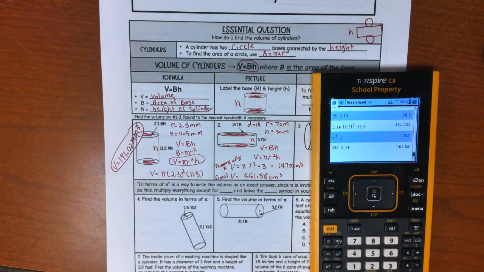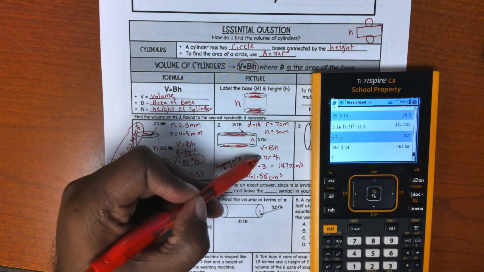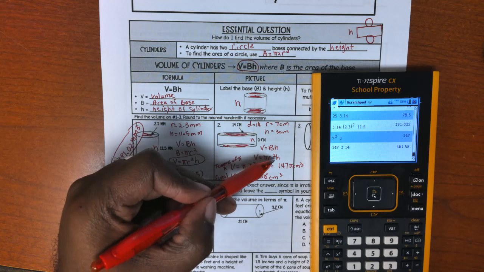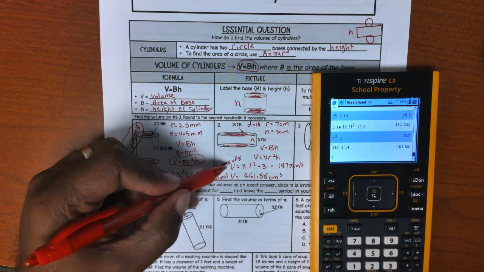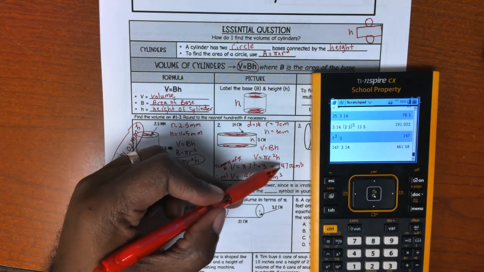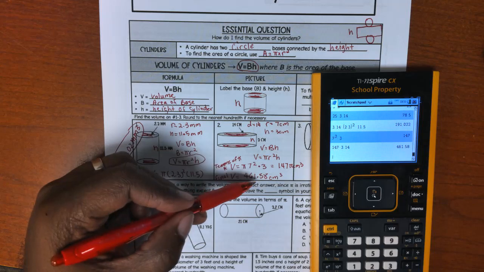Okay, so going forward, we can go through all of these problems one by one, but I think you'll get the hang of it. Volume is multiplying the area of the base, which in this case is the circle, so pi r squared, times the height of the cylinder. We plug in our numbers. We're going to look for our answer in terms of pi first, which means multiply everything except for pi. And then the final answer will be multiplied with pi.